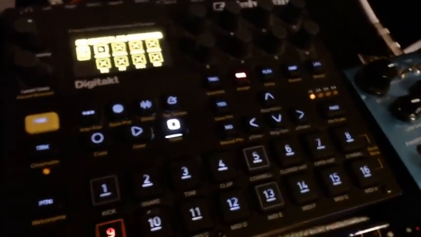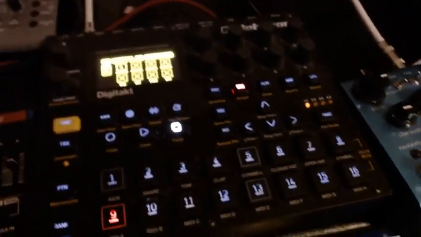This is a great piece of gear. Mine needs some repairs. If I touch it the wrong way, it will just completely shut off, but I just try not to do that. But yeah, this is my sequencer.